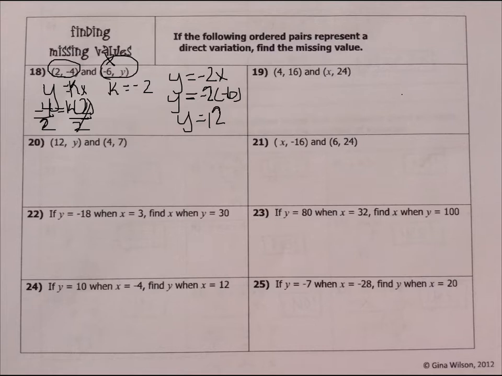If you'll skip down to number 22, this is the same type of equation. If y equals -18 when x equals 3, find x when y equals 30. We are given a piece of data. We know that this information would be our x and our y. We're going to use that to find our constant of variation. So in a direct variation equation, y equals kx. That is our direct variation equation.